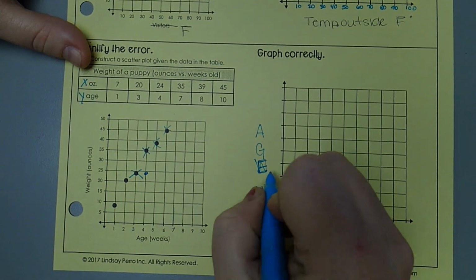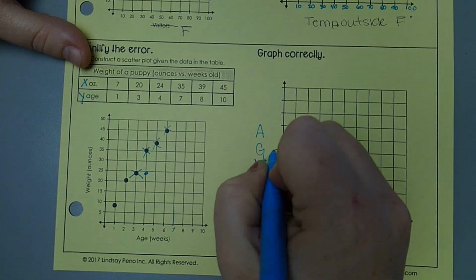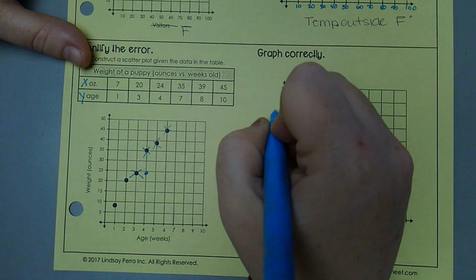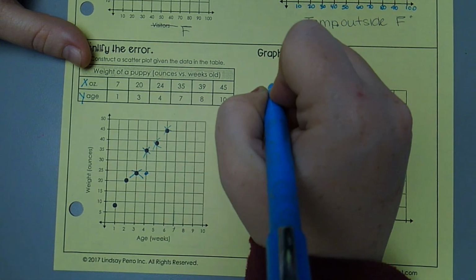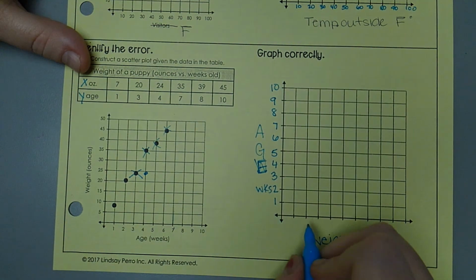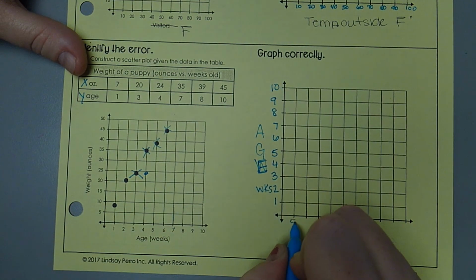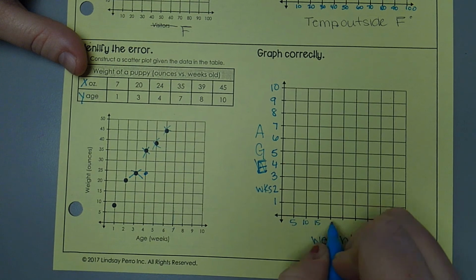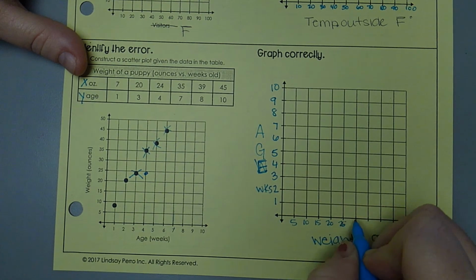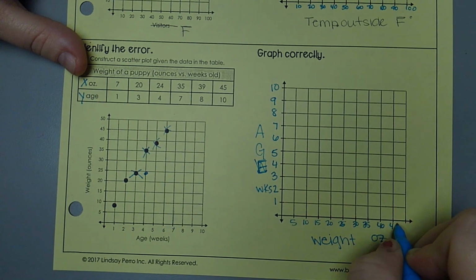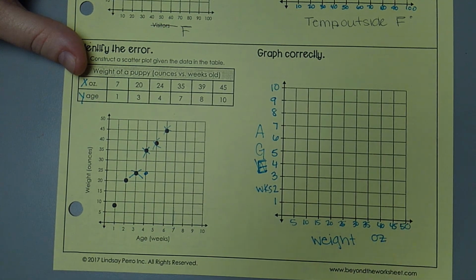So 1, 2, 3, 4, 5, 6, 7, 8, 10, 5, 10, 15, 20, 25, 30, 35, 40, 45, and 50.